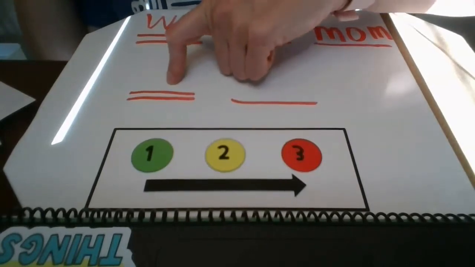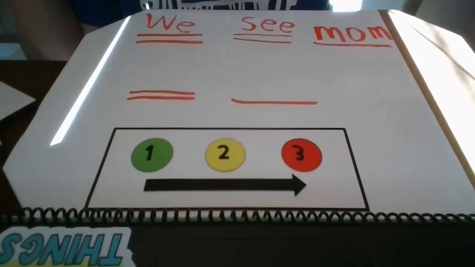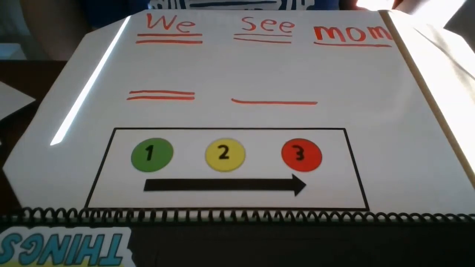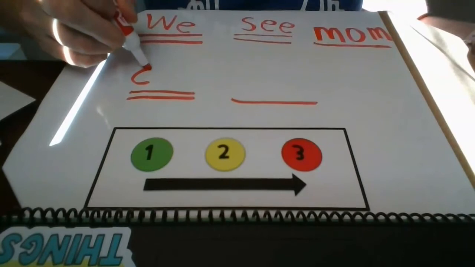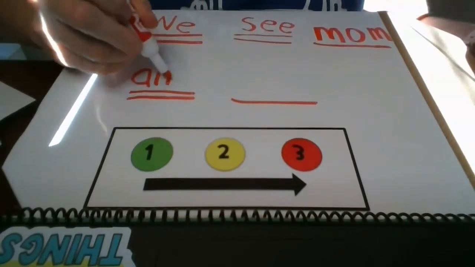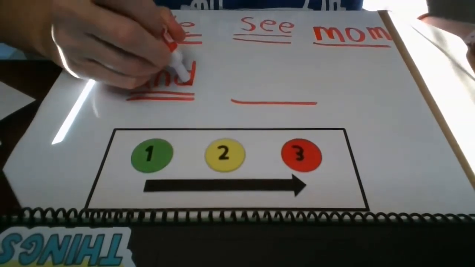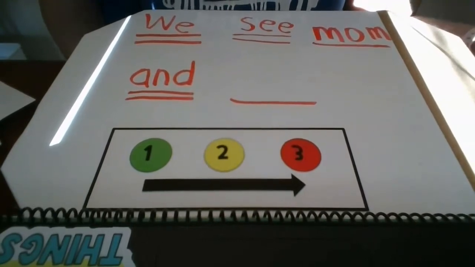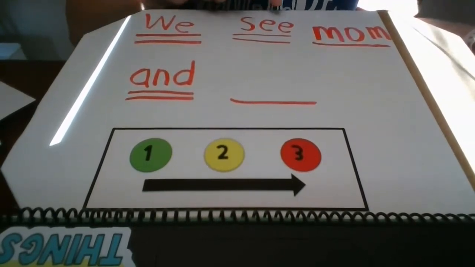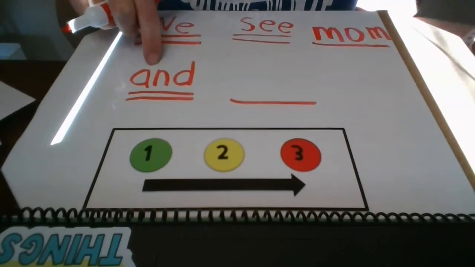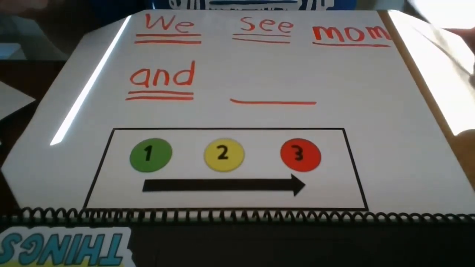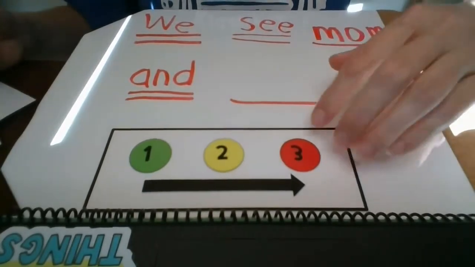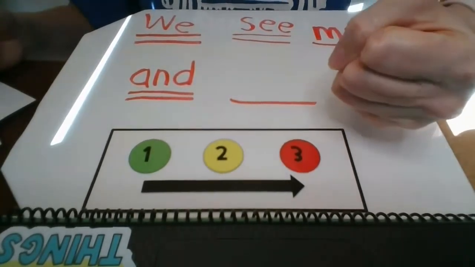That's our new red word this week. Show yourself how to write it. A-N-D, and. We see mom and dad. That's another green word, so make sure you've got your blending strip ready. Here we go. Pound and tap it.